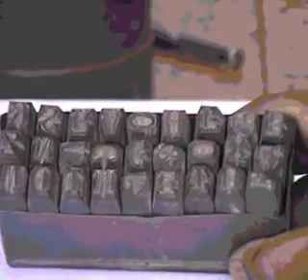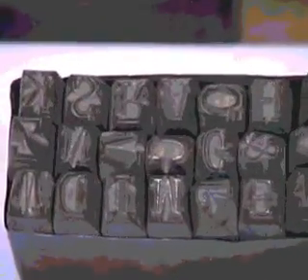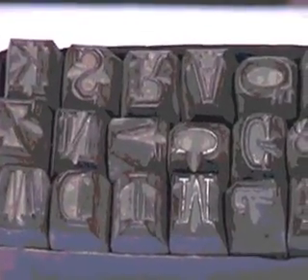Now this is a letter punch. You can see all the letters on this letter punch. We use this letter punch to mark names, numbers, any kind of text on the work jobs. This is a hollow punch.